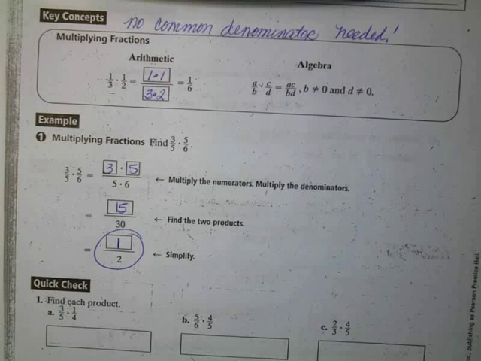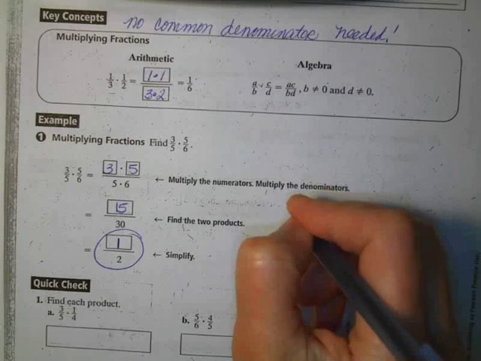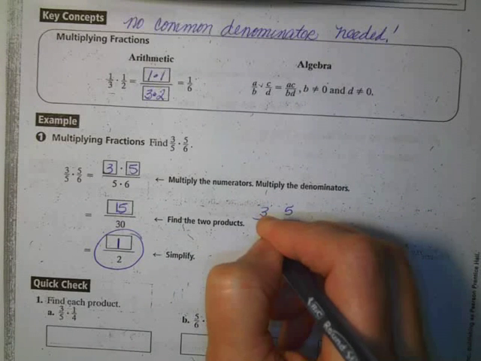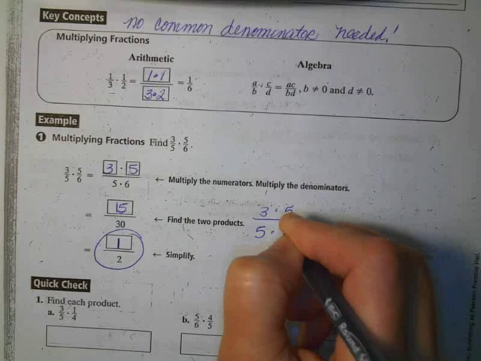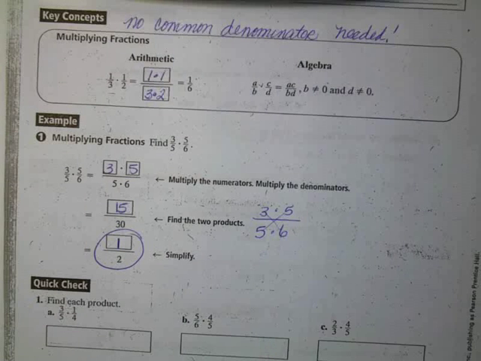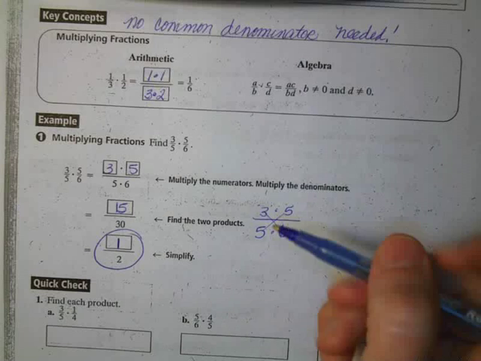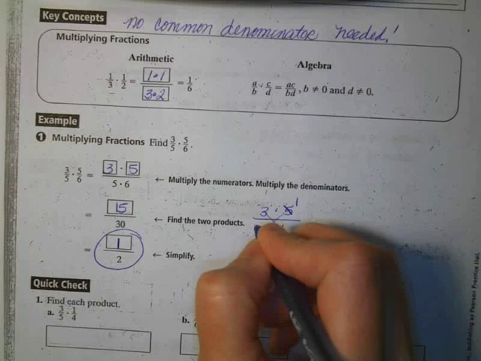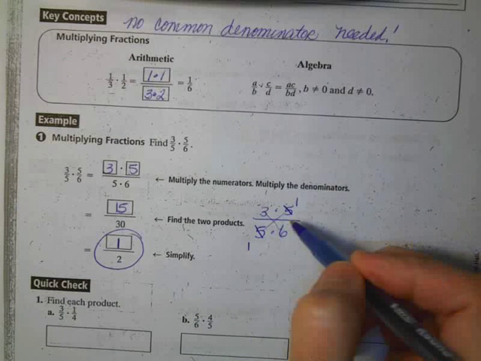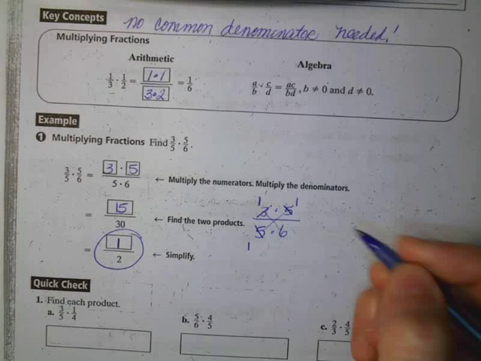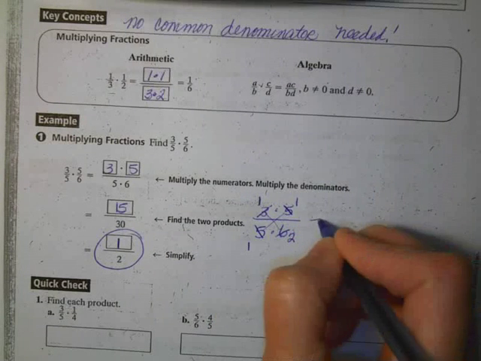I'm actually going to show you something that's going to show up in a couple of other problems as well, a nice little trick called cross-canceling. What that means is that we can look for common factors between the numbers that we could connect with the crosses there. 5 and 5 have the common factor of 5, so in my head, I think 5 divided by 5 is 1, and 5 divided by 5 is 1. 3 and 6 have a common factor of 3. So 3 divided by 3 is 1, and 6 divided by 3 is 2.